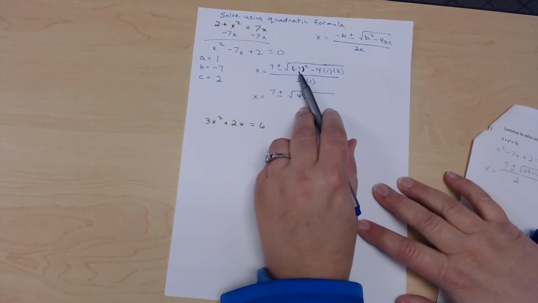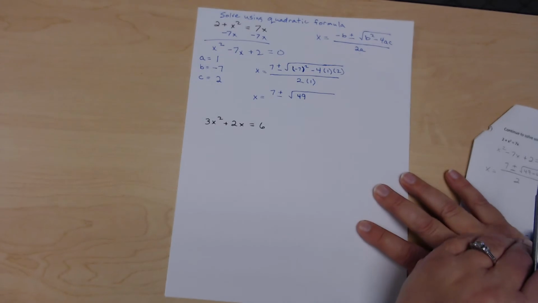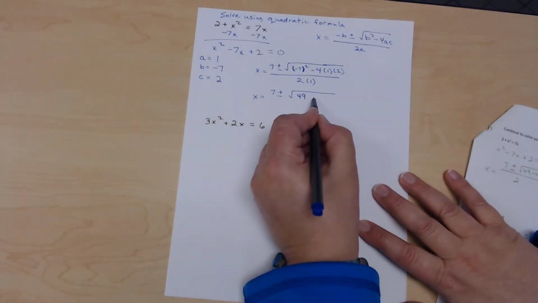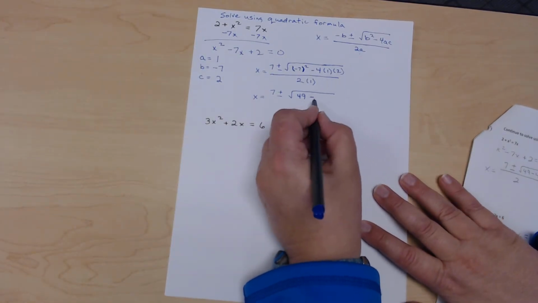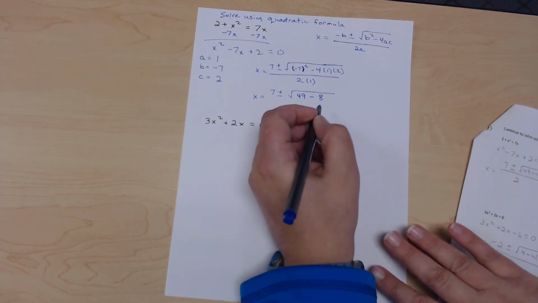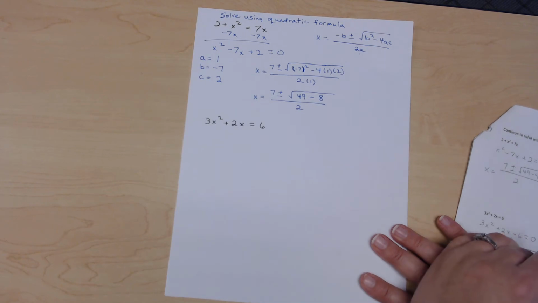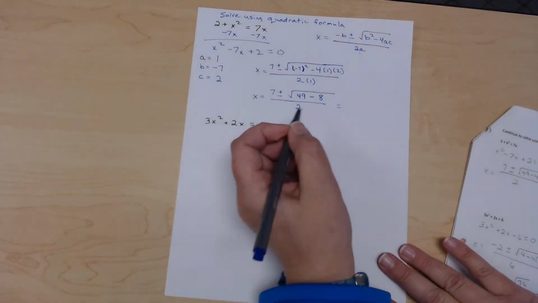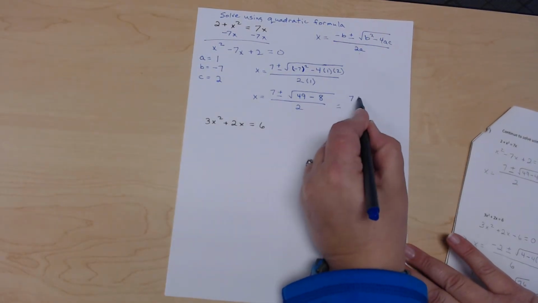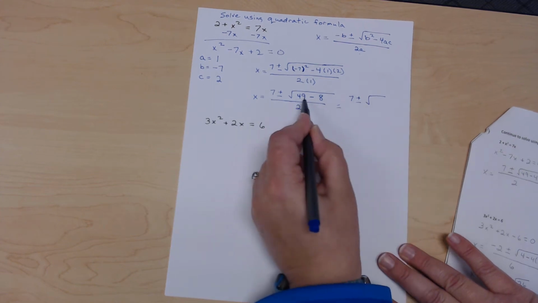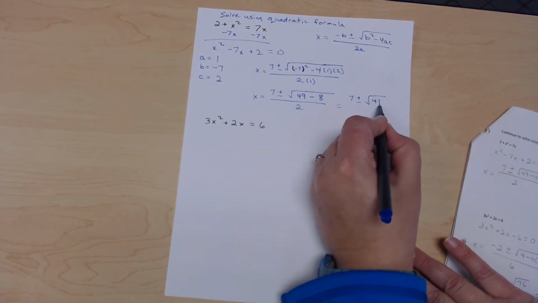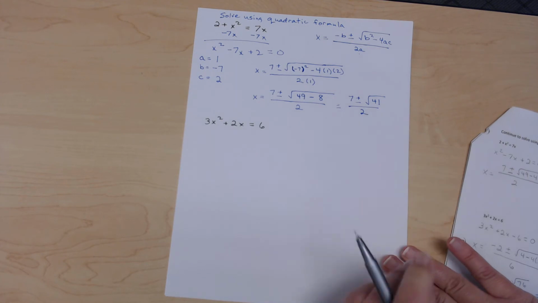Negative 7 times negative 7 is a positive 49. Okay, and then minus 4 times 1 times 2, which is 8. Okay, all over 2 times 1, which is 2. Okay, and so that gives us 7 plus or minus the square root of 41 over 2.